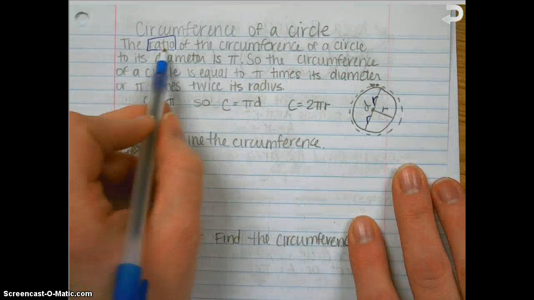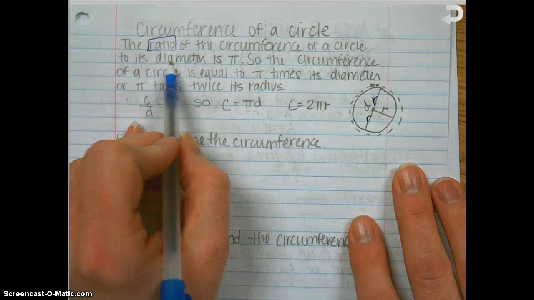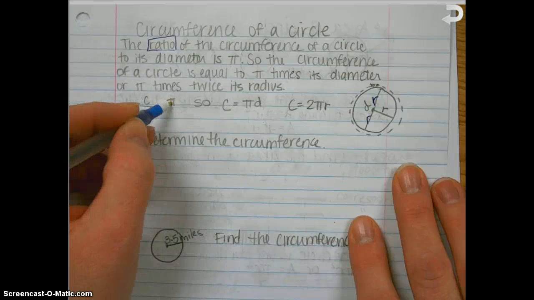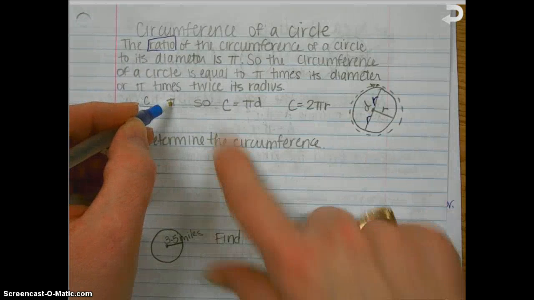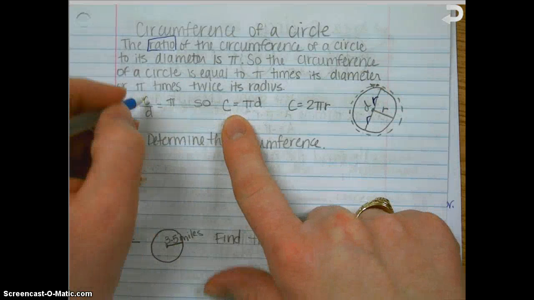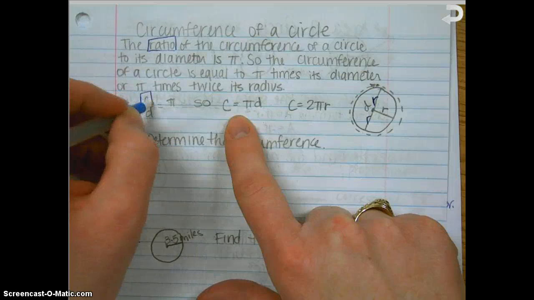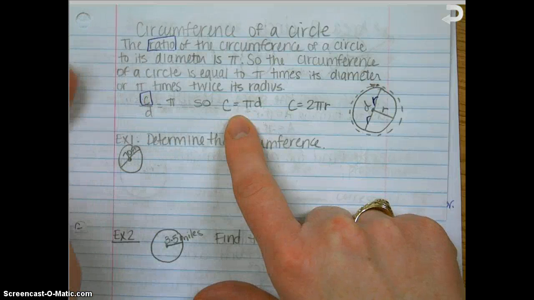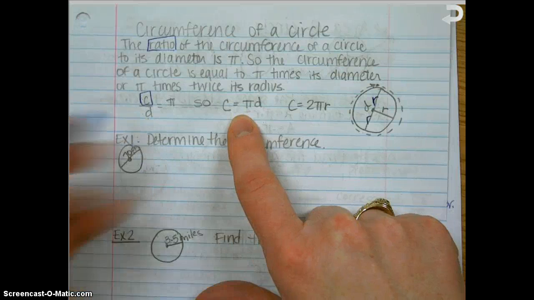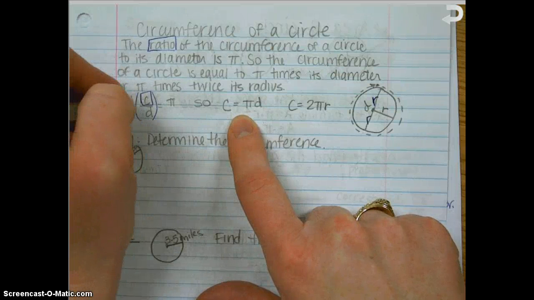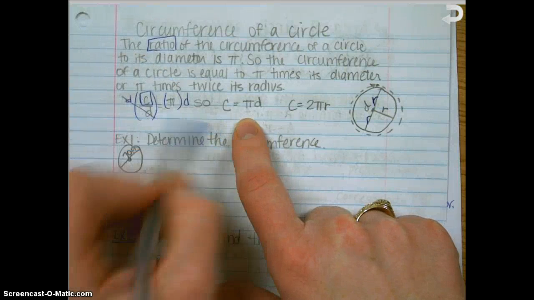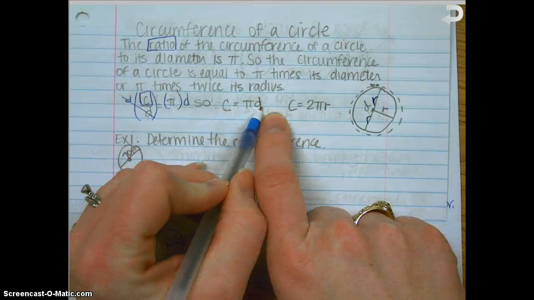So it said the ratio of the circumference of a circle to its diameter is pi. So the ratio of circumference to the diameter is pi. But here we need to try to find the circumference, so we need c by itself. So it's kind of like a one-step equation. If we need c by itself, what do we need to do? Well, instead of dividing by d, the diameter, we're going to multiply both sides by d, the diameter. So that'll cross out, and you're left with circumference is equal to pi times diameter.